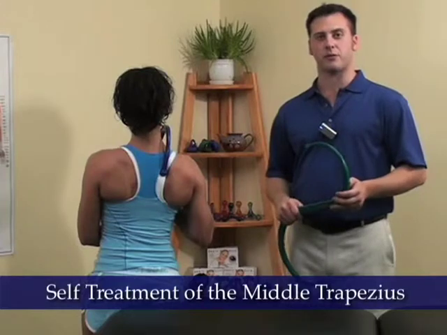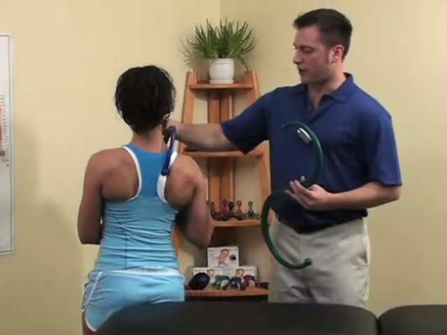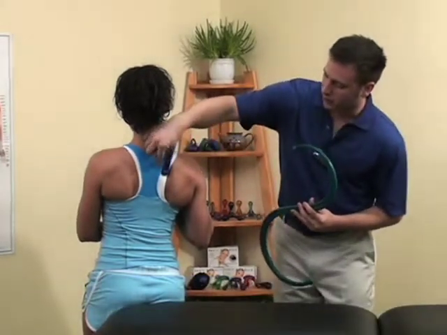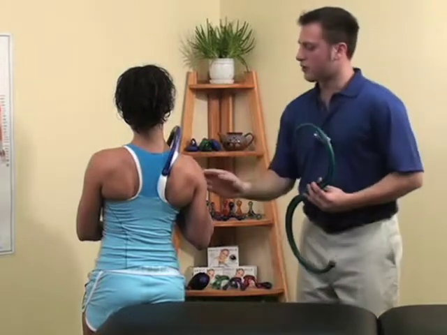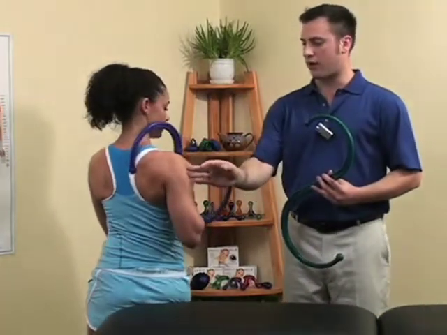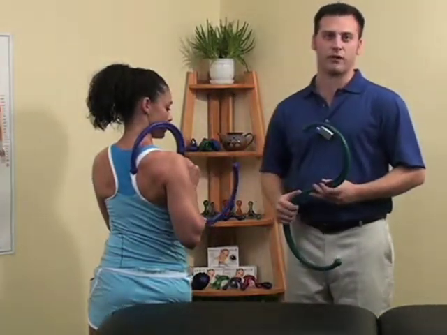To treat the middle trapezius muscle, notice that as Erica is compressing the muscle between the shoulder blades here, she's keeping her arms close to her body in a position that is comfortable for her.